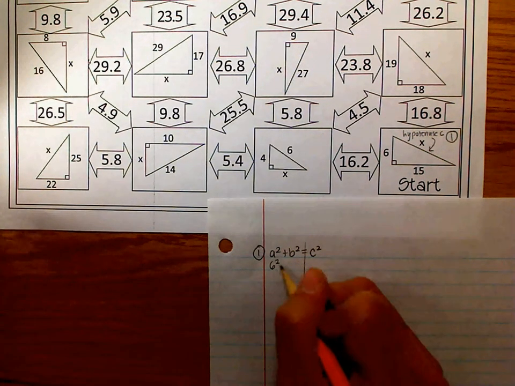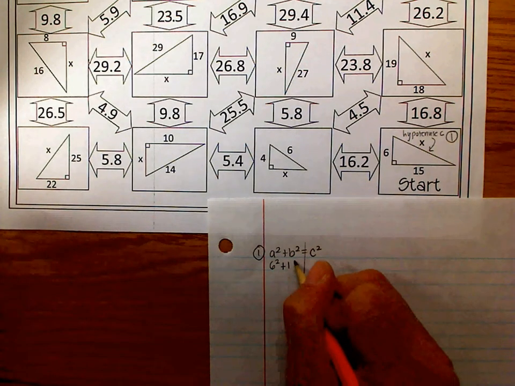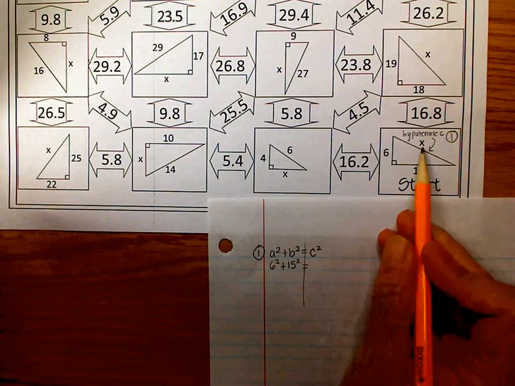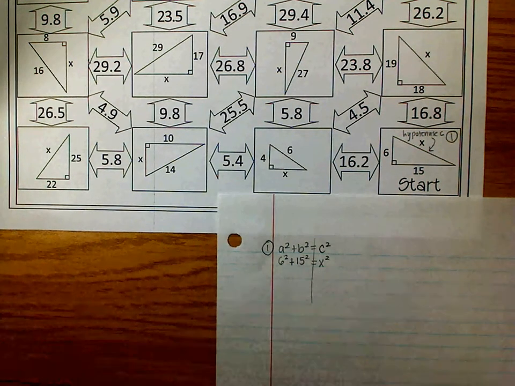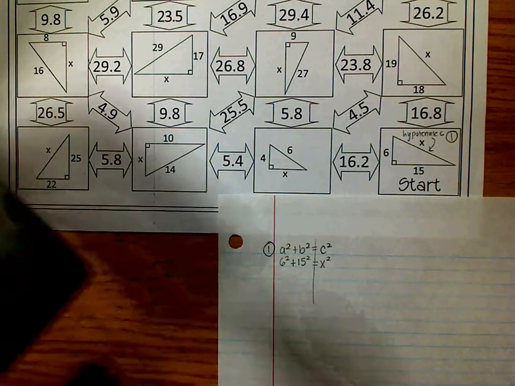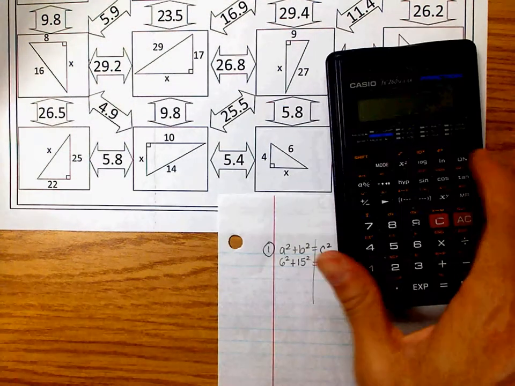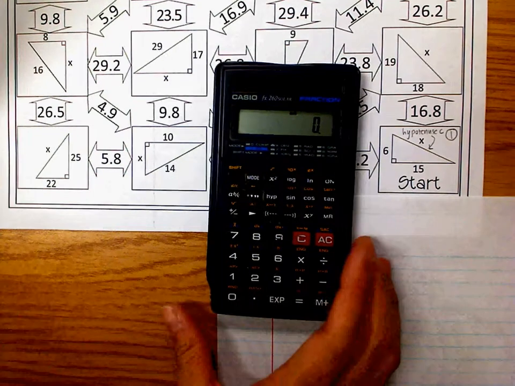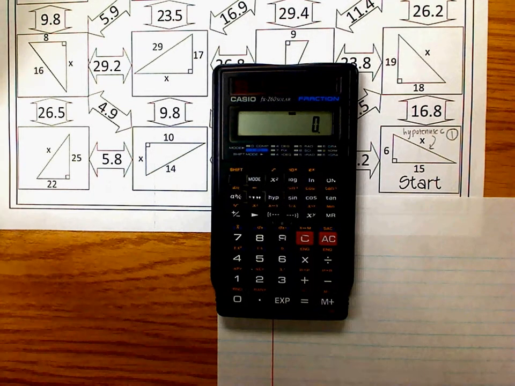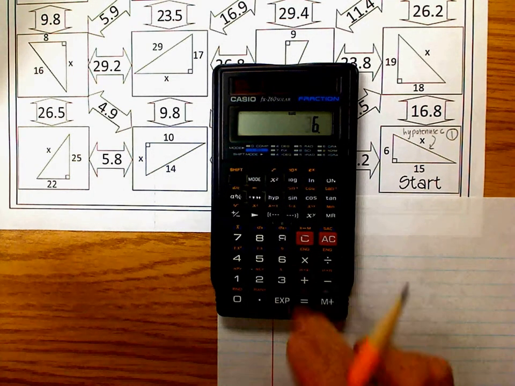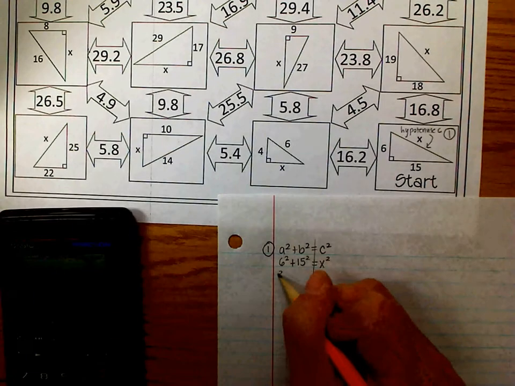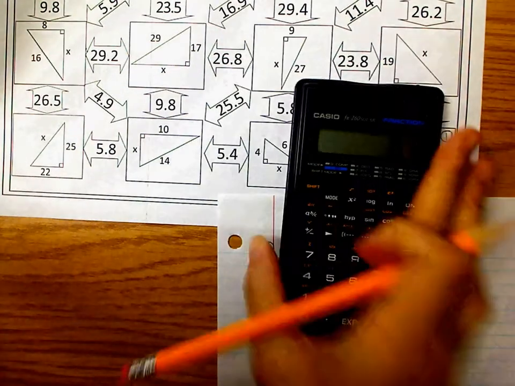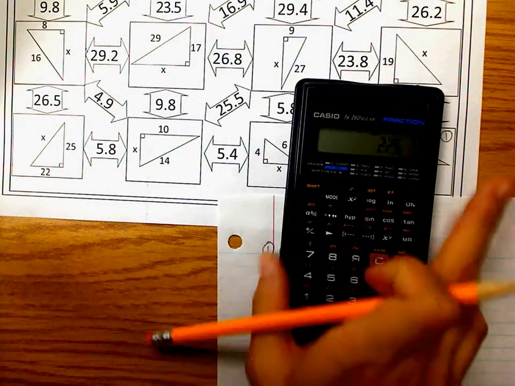I substitute it in, so the a comes out, the 6 goes in, and I substitute b with 15, and I substitute c with x, and it's still squared. Now I'm going to square 6 and 15. Hopefully you know 6 squared is 6 times 6, which is 36, or you can press 6 squared, which is 36.